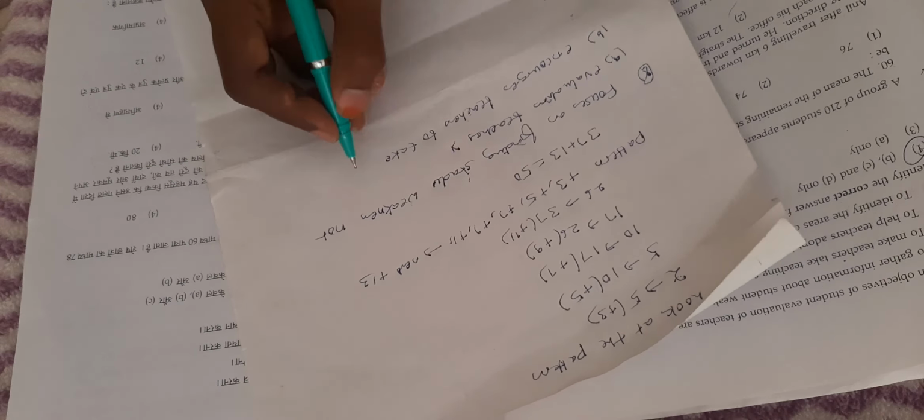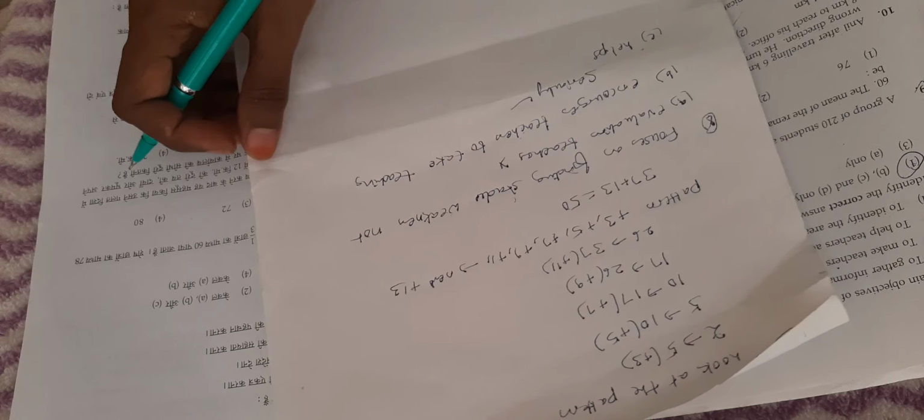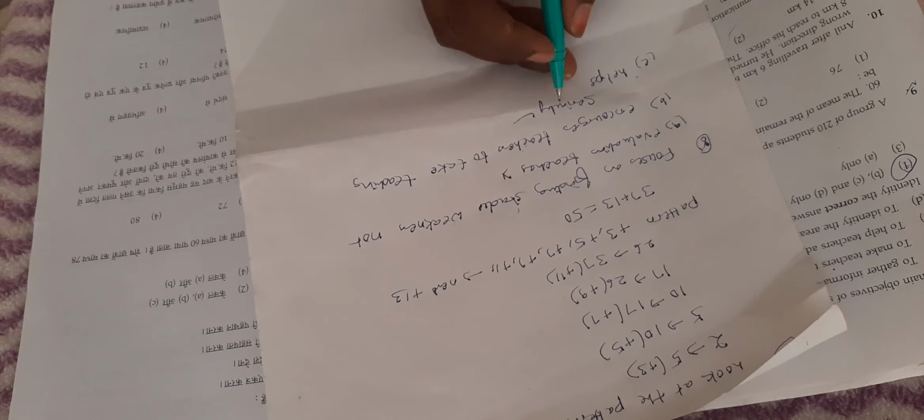This is the correct answer. C helps teachers adopt innovative methods.